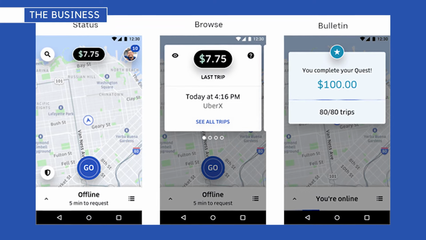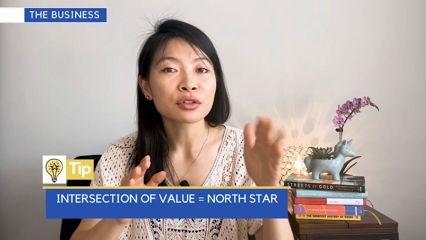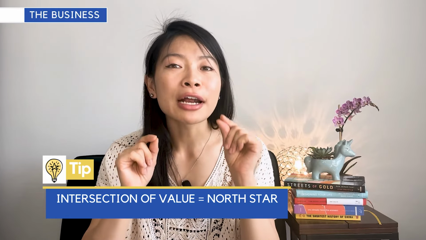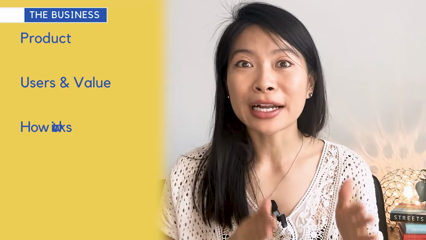Hence, if I look at the intersection of value between these two users, it is the number of completed rides. Because the more rides that are completed, the more drivers are earning. And again, the number of completed rides means riders are happy and they get the value of being taken from destination A to destination B. So a tip here: the intersection of value for multiple sides of the ecosystem is a great North Star metric to focus on. Next, I'm going to talk a little bit about how the product works.